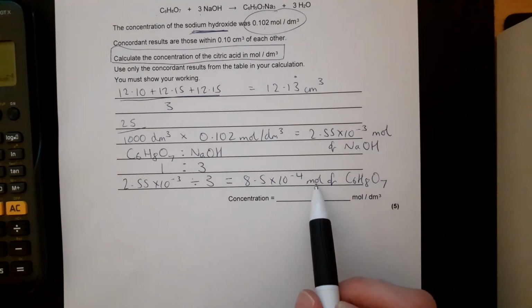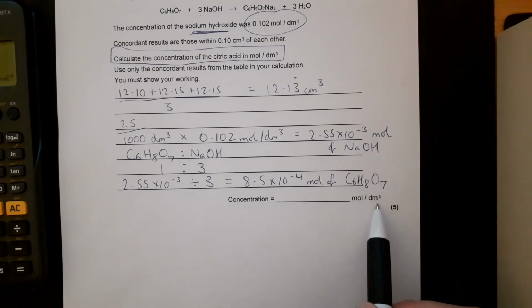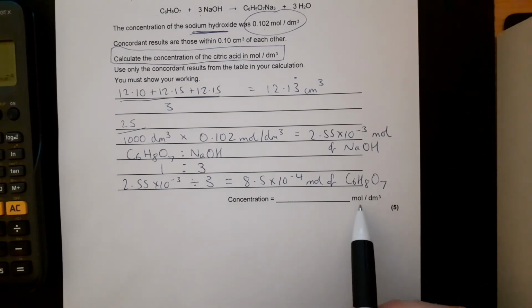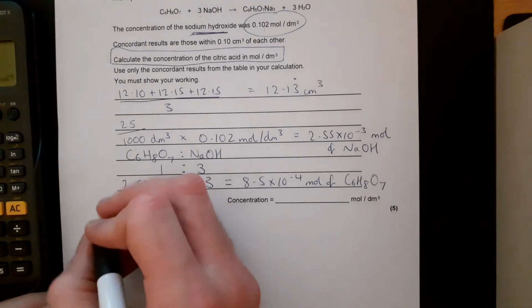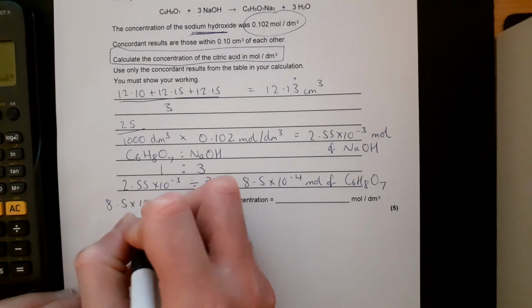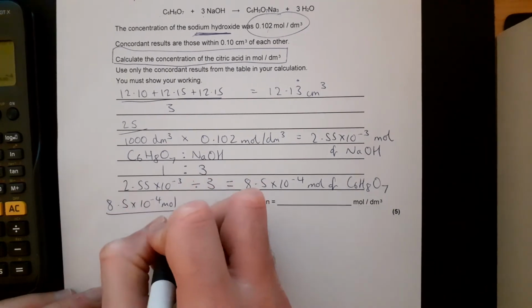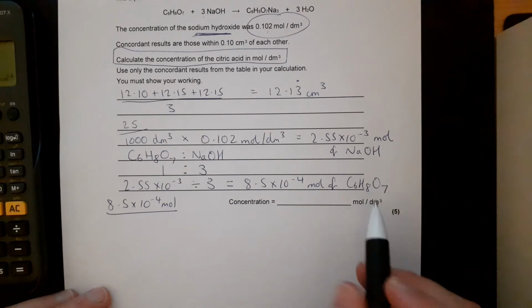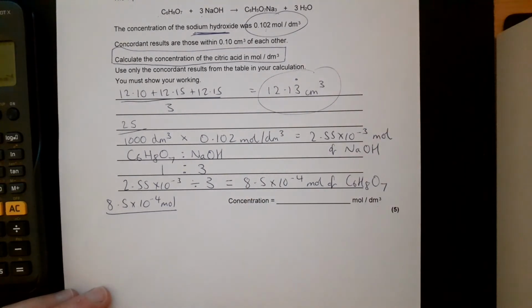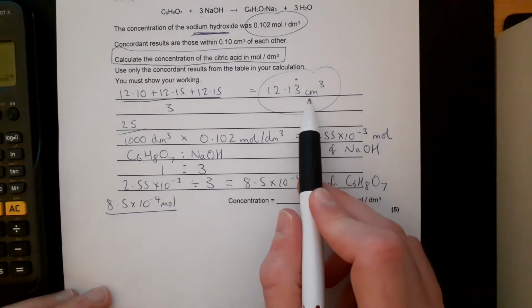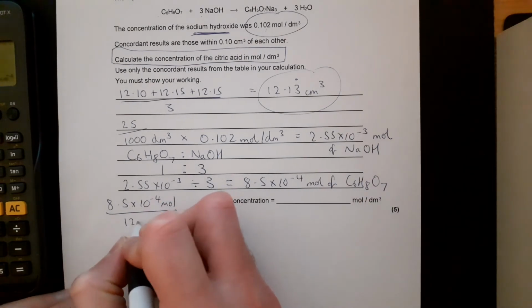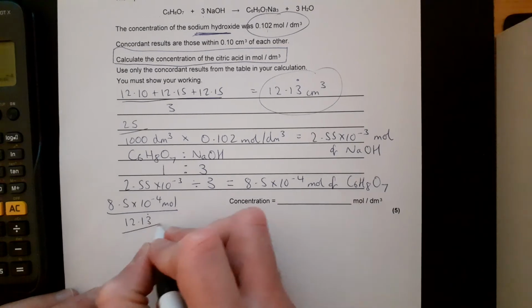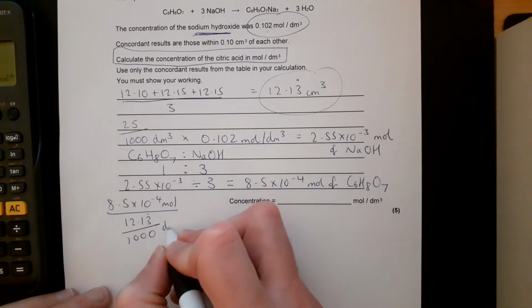Right, and now finally we want to do the concentration in moles per decimeter cubed. So again, you can see the units are telling you what to do. Do moles and divide it by decimeters cubed. Well, here's my moles. So I'm going to take that, 8.5 times 10 to the minus 4. I'm going to divide that by the volume. So it was this number that we haven't used yet, but that's in centimeters cubed. So I need to divide that by 1,000. I'm going to do 12.13 over 1,000. And that would get it into decimeters cubed.